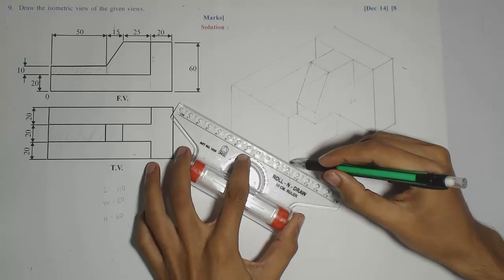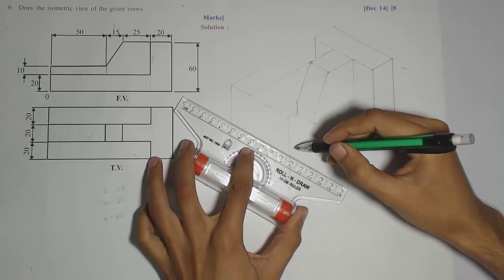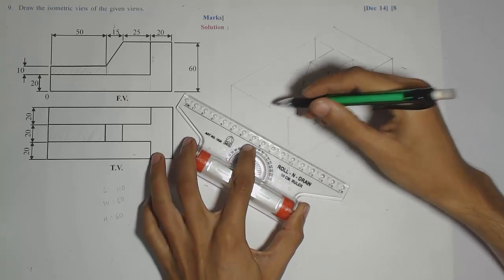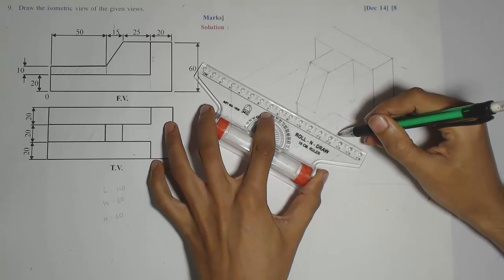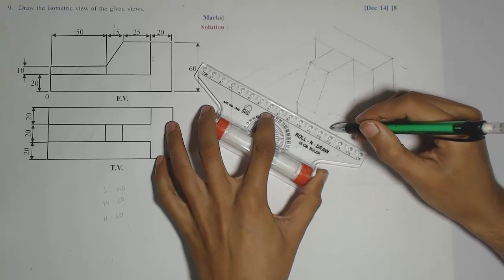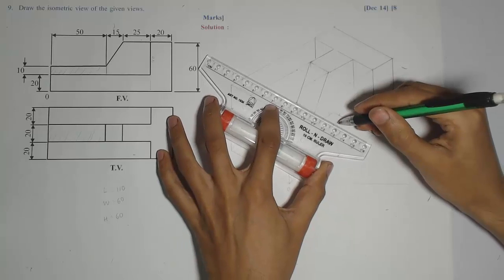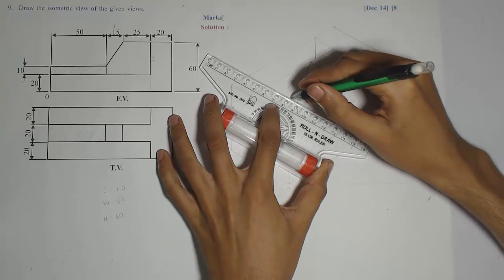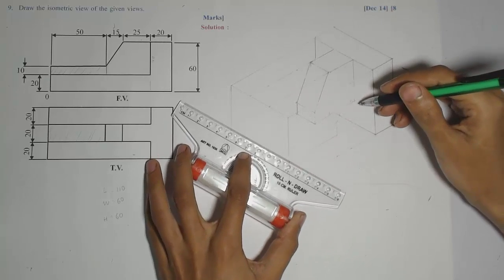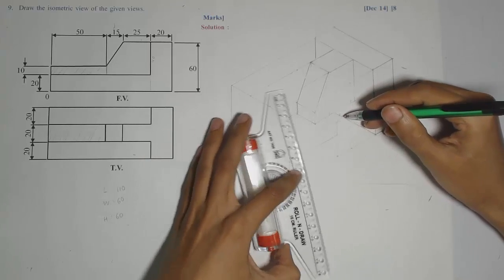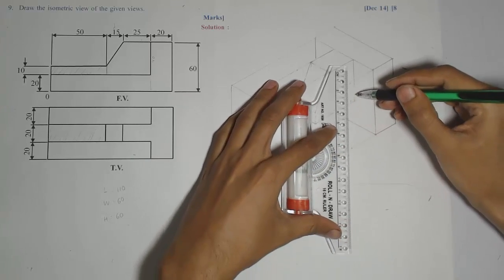from front view along the width, these corners, then no need to do it for this corner because it is obviously going behind. So I'll just consider this one. Okay, it's not slightly matching actually.